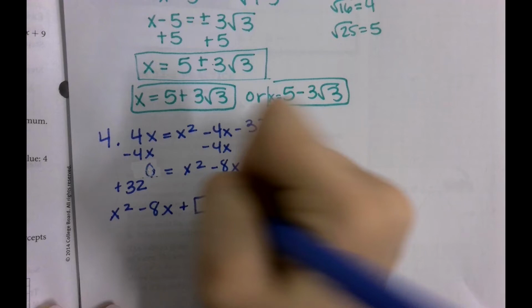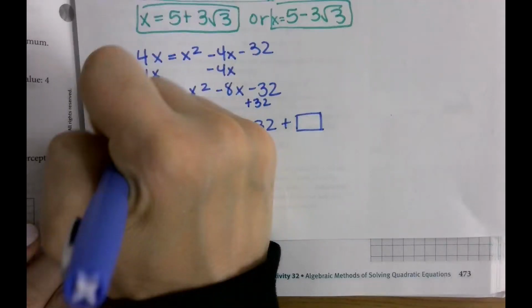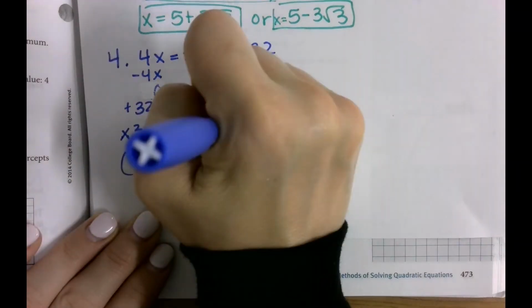And then I know I'm going to have 32 as my constant, plus the square. All right, now to figure out what to put in the square. Our b value here is negative 8. Negative 8 divided by 2 is negative 4, squared is 16. Now we have our perfect square trinomial.